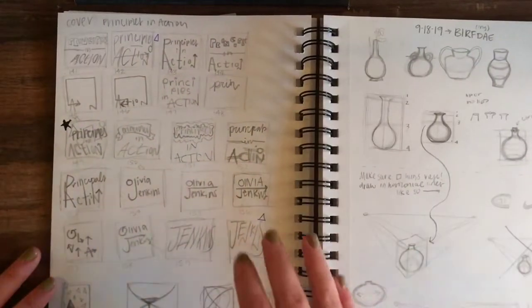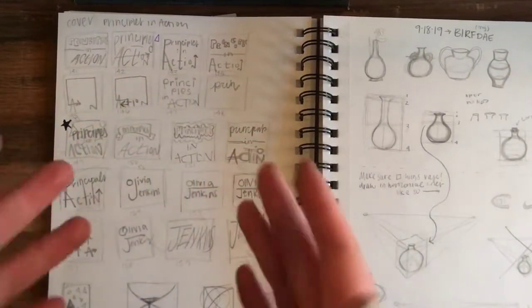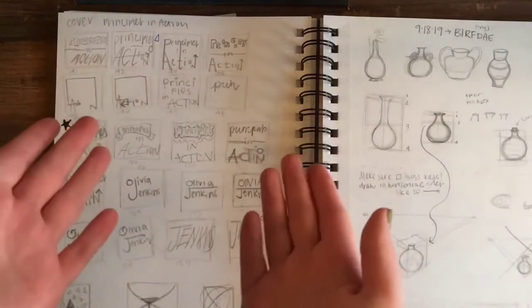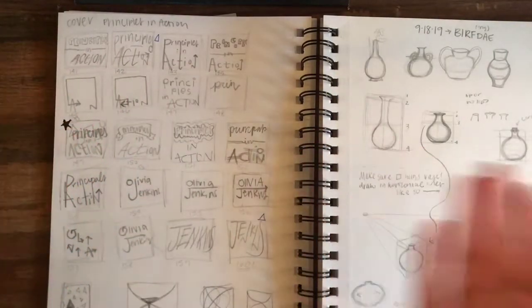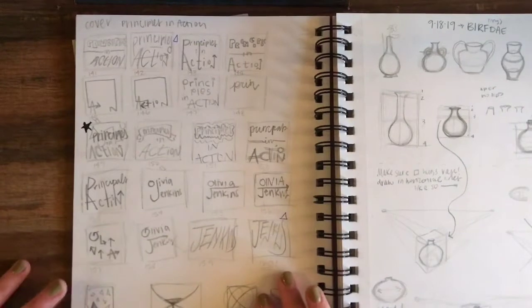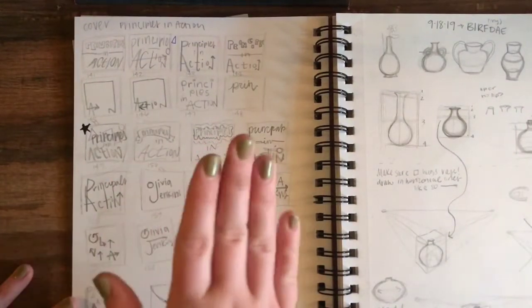And then we also had to do a cover for all of these. So the project in the end kind of looked like a book. And we had to make a cover for it, obviously. And the project name was Principles in Action.